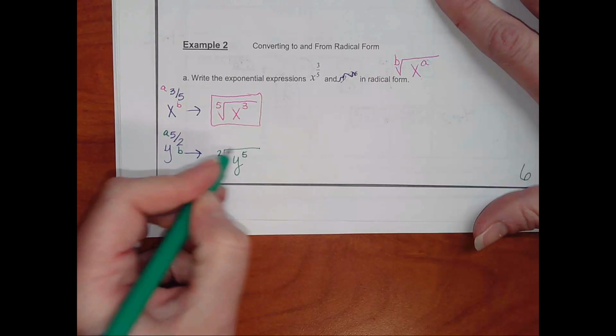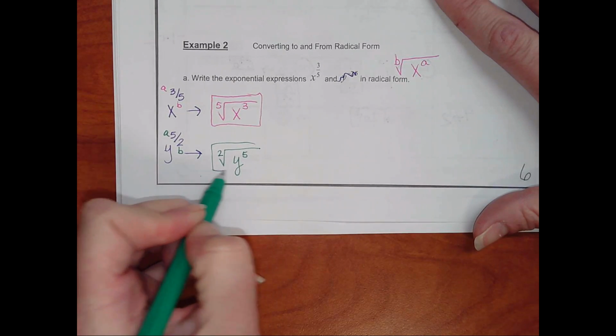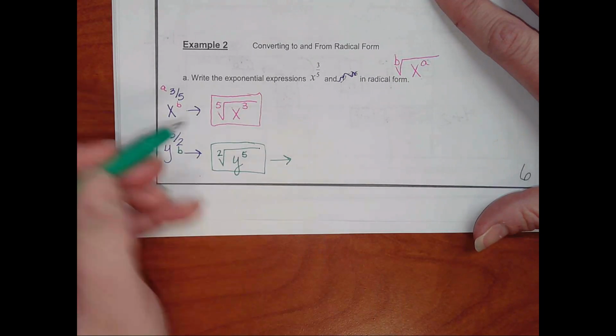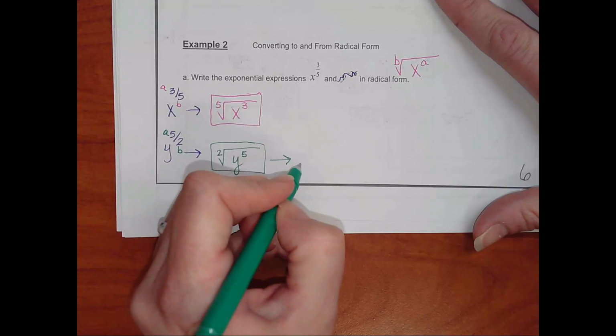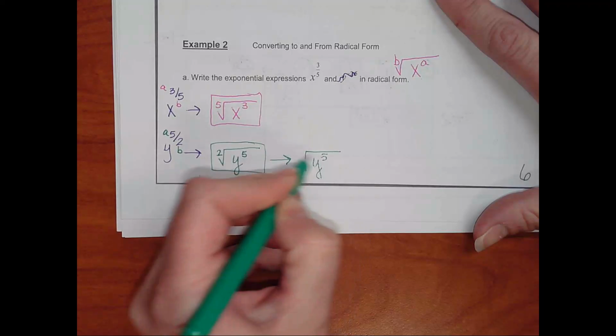Whenever you write a radical, you automatically assume that it's a square root. If you want to write it like this, you absolutely can. However, you will never see it written like this. If there is a root of 2, they actually don't put the 2 there. So it'll end up looking like this.